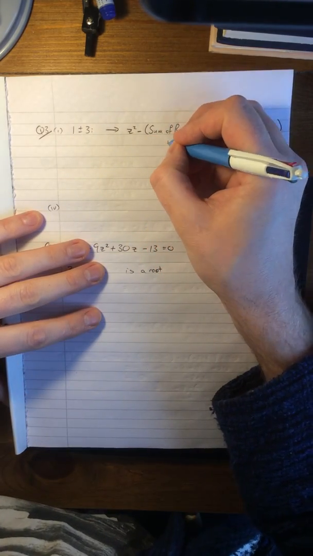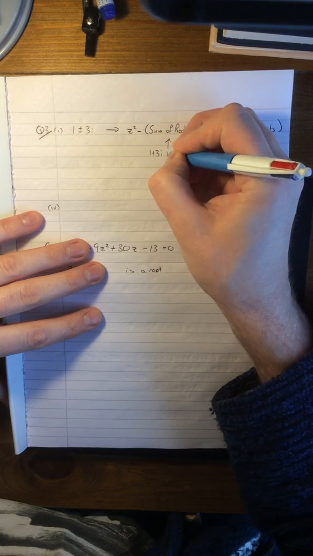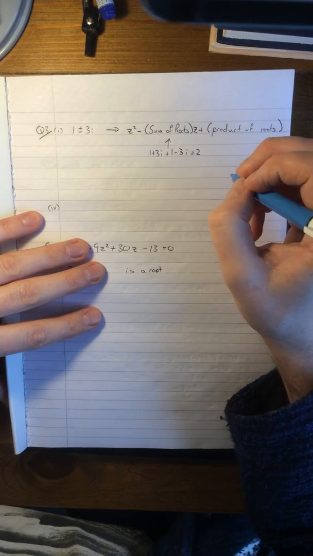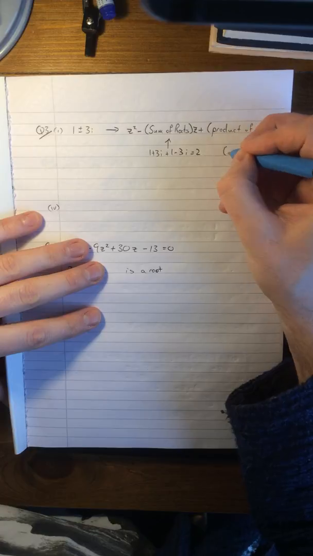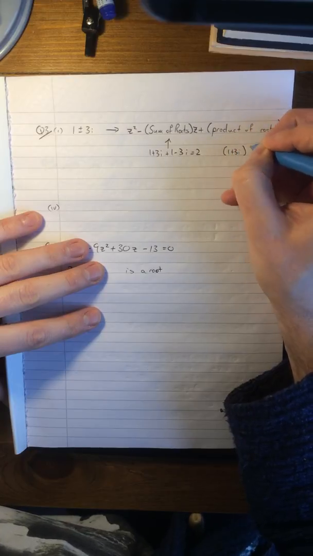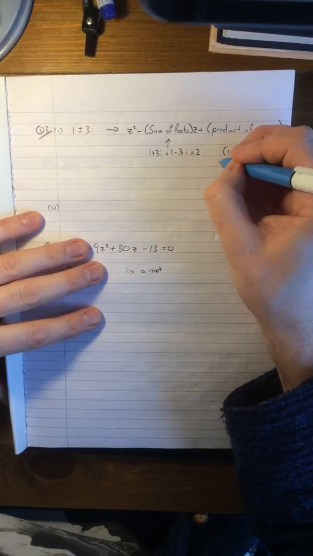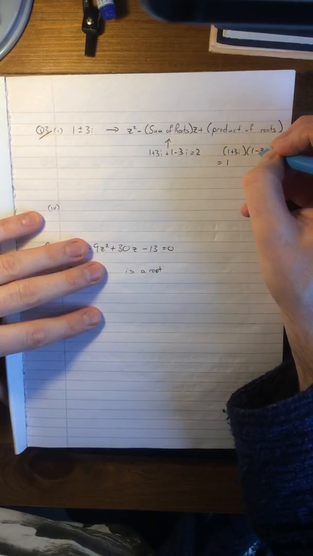So let's see what we get here. That's going to be the sum of the roots, which is 1 plus 3i plus 1 minus 3i. That's 2. You'll notice that's a real number. That's important. The product of the roots is going to be 1 plus 3i by 1 minus 3i. And the whole motivation for conjugates in the first place was to create real numbers out of complex ones. So this is going to be a real number as well.